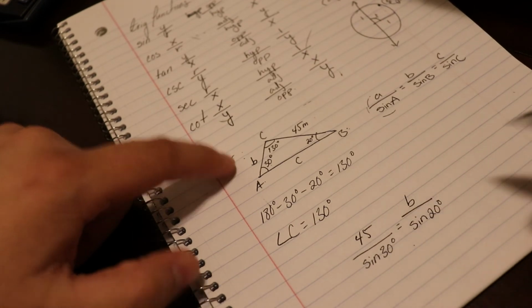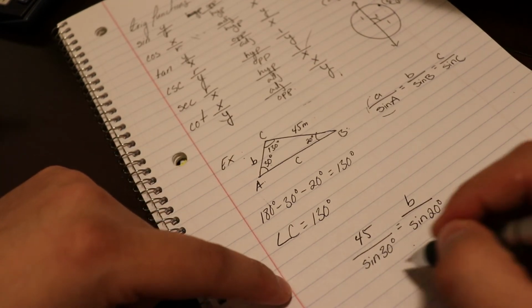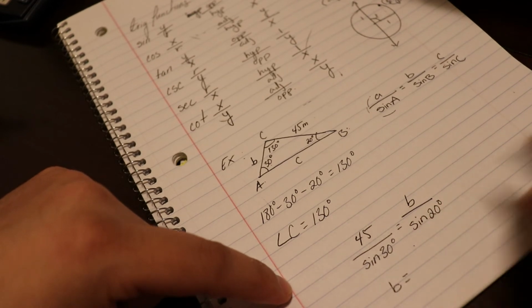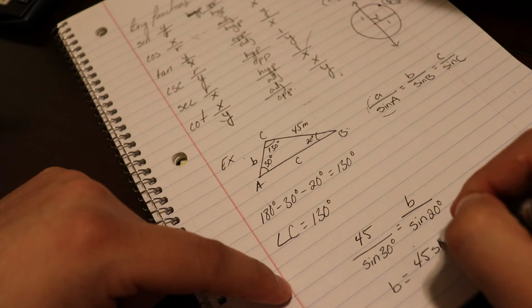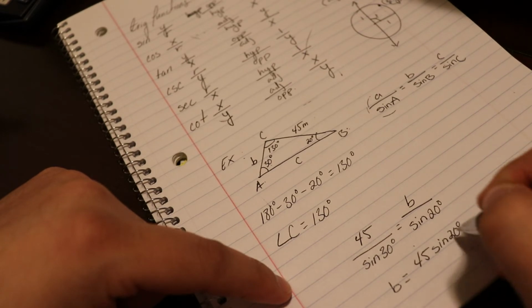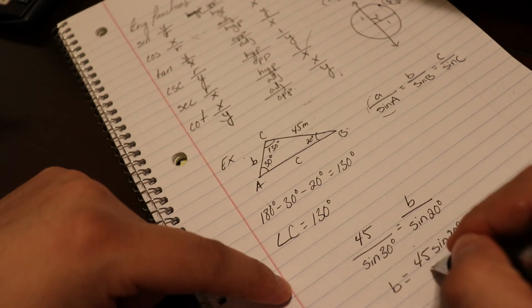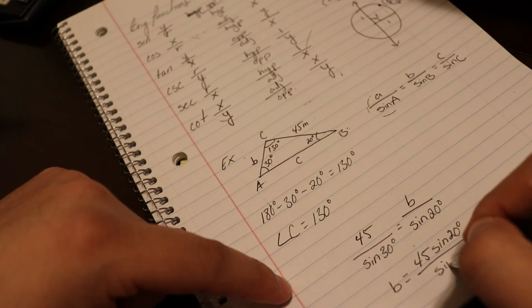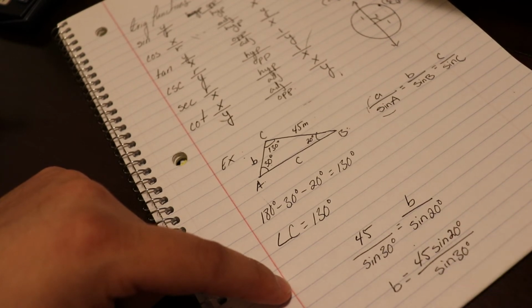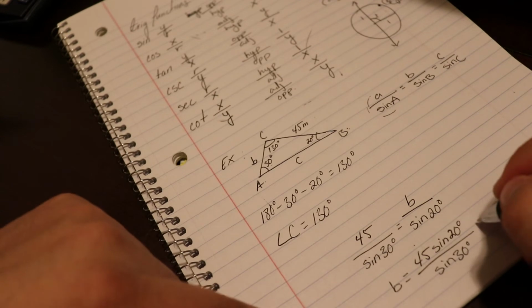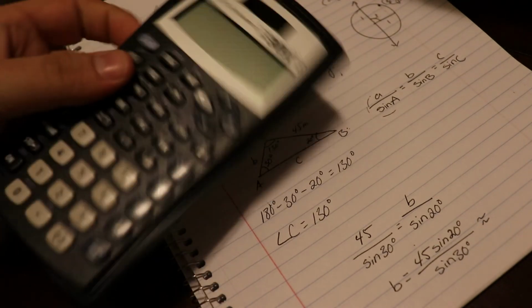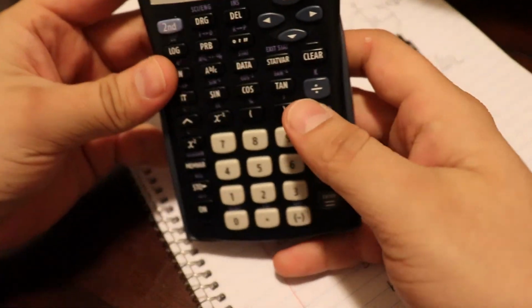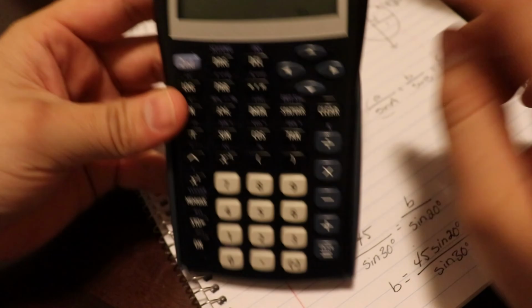Now that we're here, we can do a little bit of cross multiplication, and you're gonna end up with b is equal to 45 sine of 20 degrees over sine of 30, which I'll round off. Get my calculator here. Man, we are in degrees.